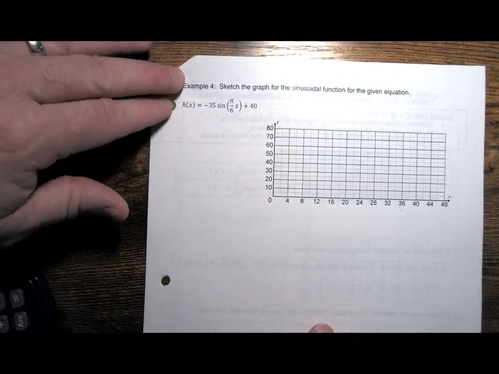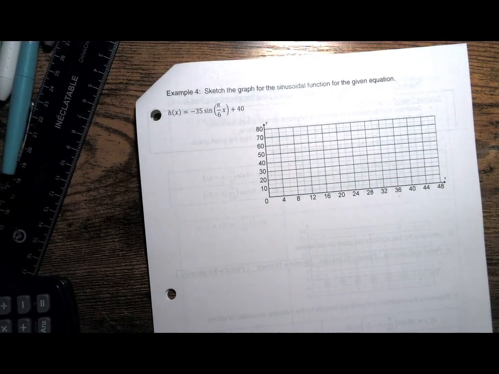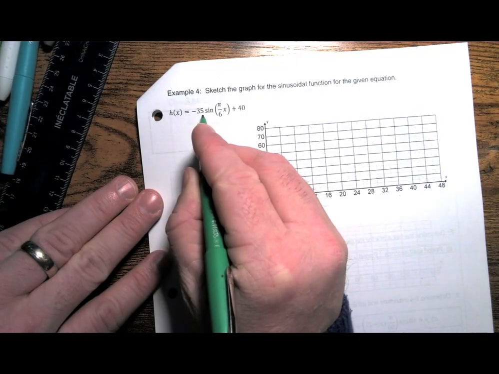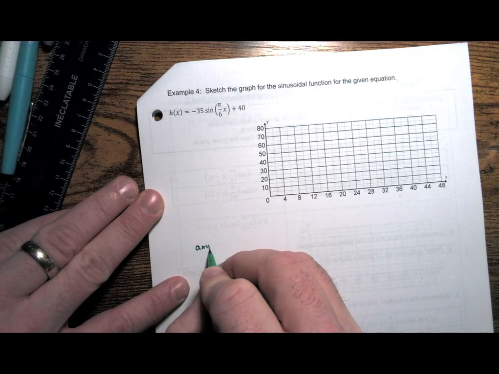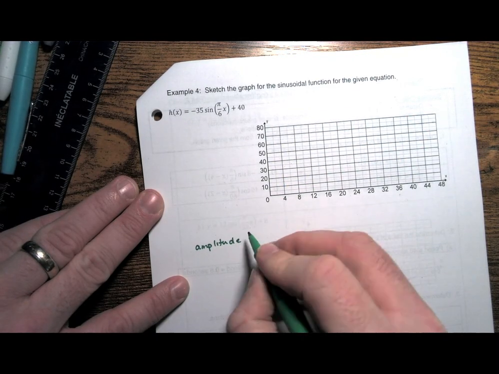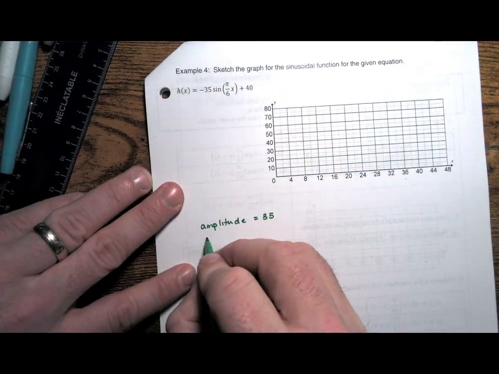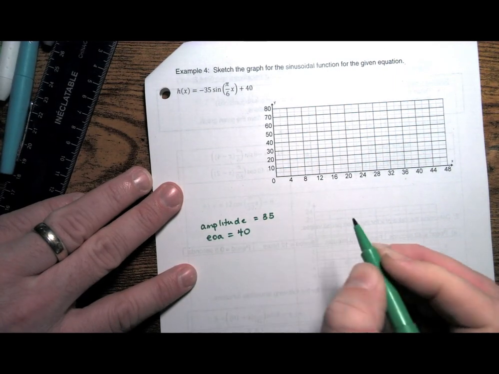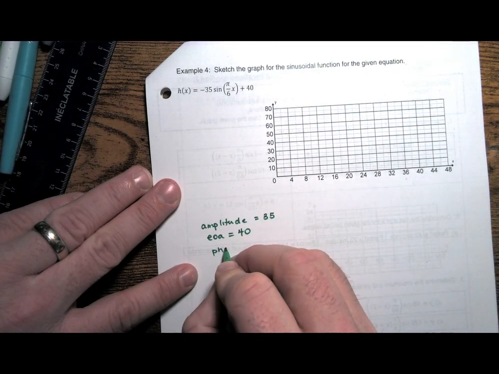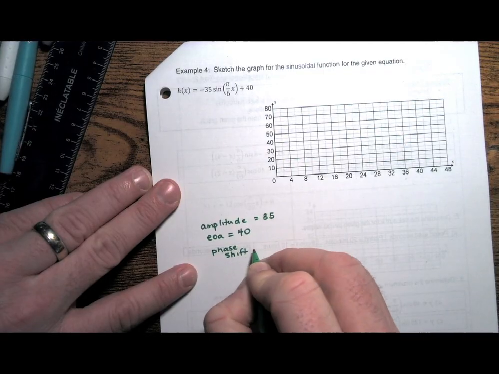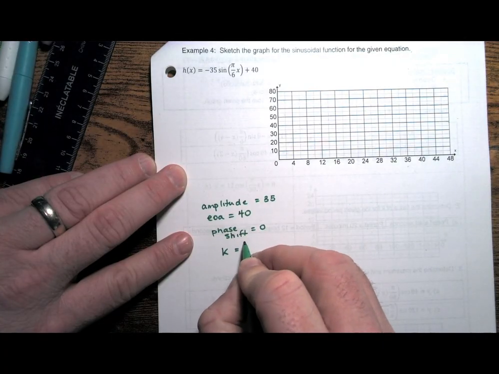All right. So what happens when we go backwards? Well, it's the same thing. I want to find out all my different things. So if I look at this one, all right, I have my amplitude, which is 35. I have my equation of axis, which is 40. All right. I have my phase shift. So in this case, it's 0, so it's not moving left or right. And my K is pi over 6.